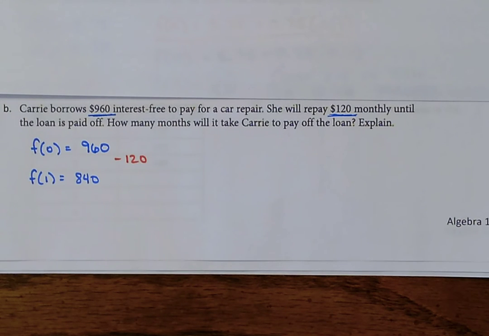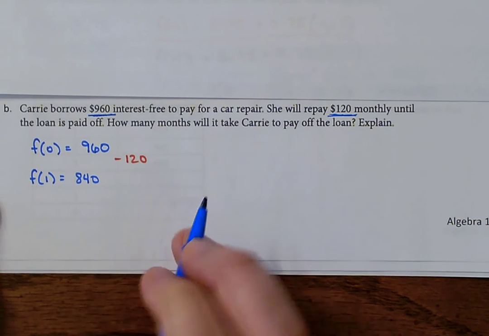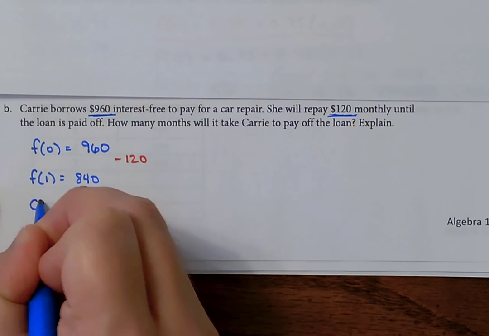960 is not, because that's how much she initially borrowed. We want to know after the first month. We don't care about the initial, we care about the first term. The first term is going to be 840. And then we figured out our common difference is negative 120.